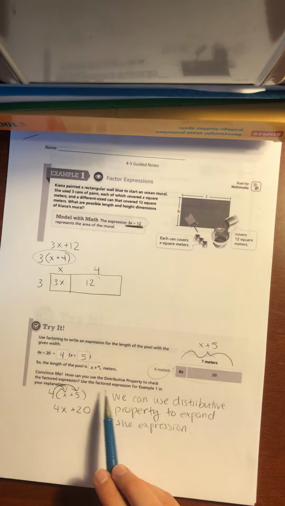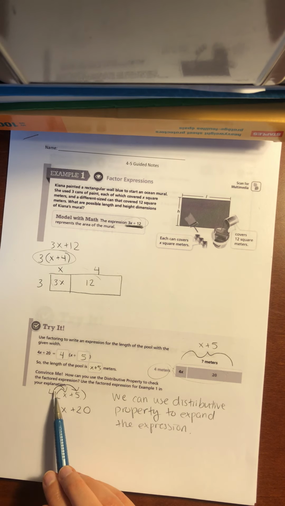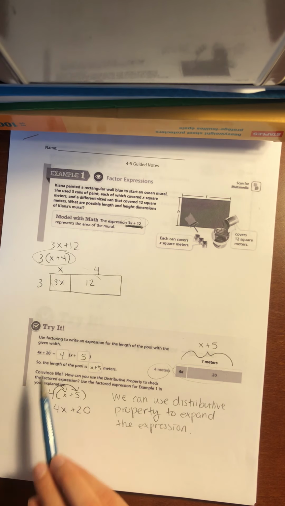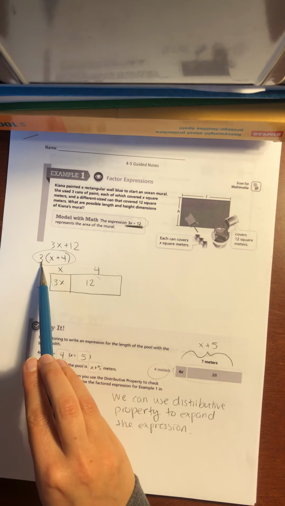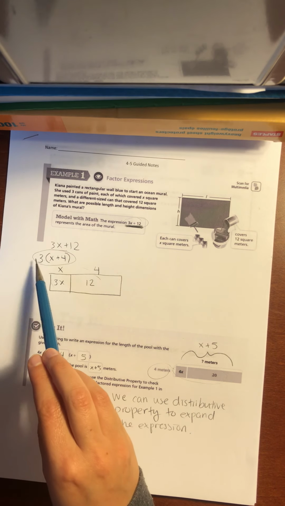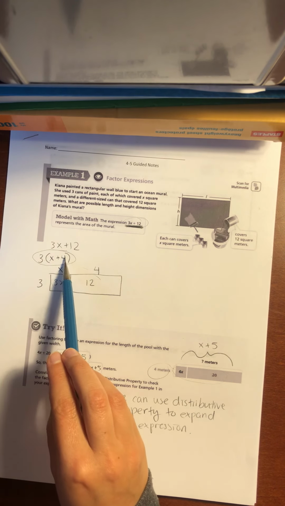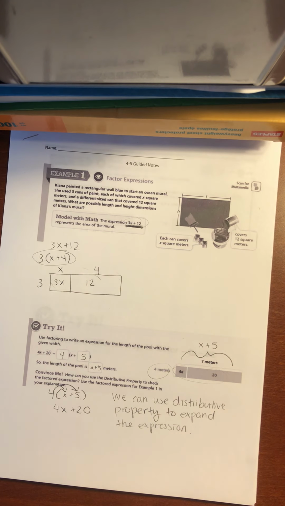It also says use the factored expression in example 1 in your explanation. I just used the factored expression here, but you can do the same thing with this one. You could do 3 times x is 3x, and then 3 times 4 is 12. And we talked about that.